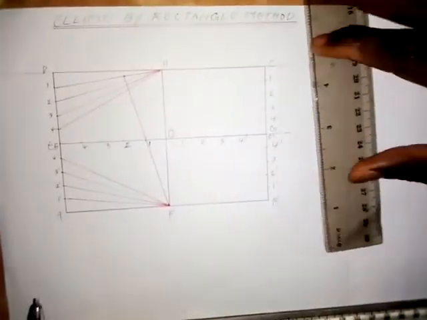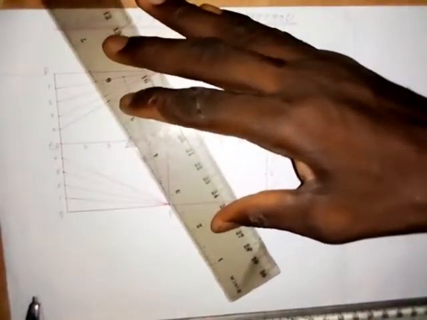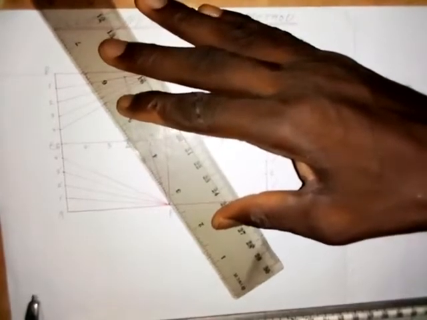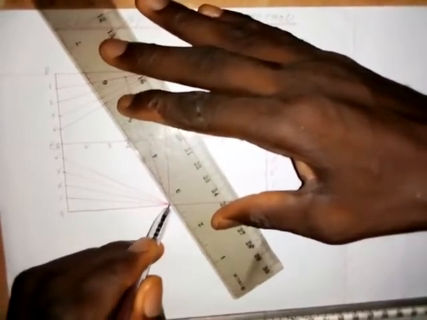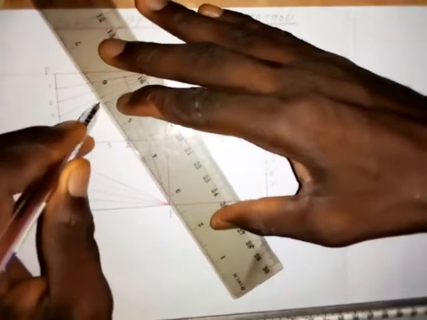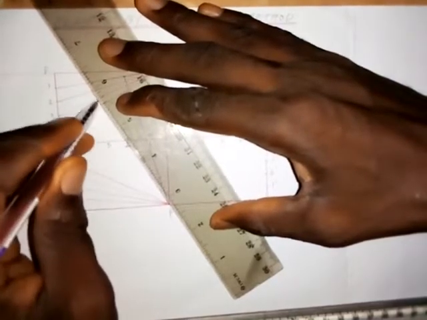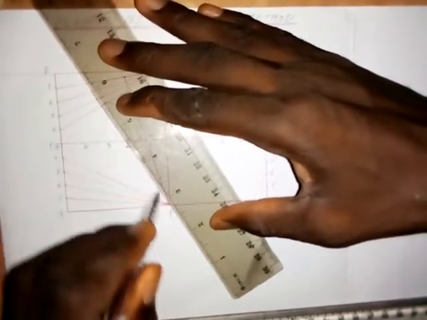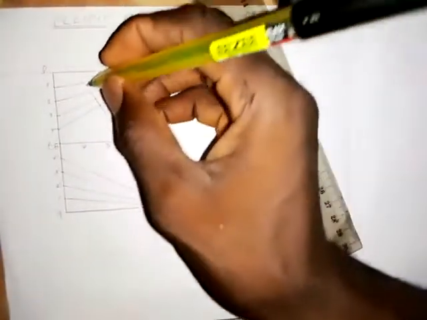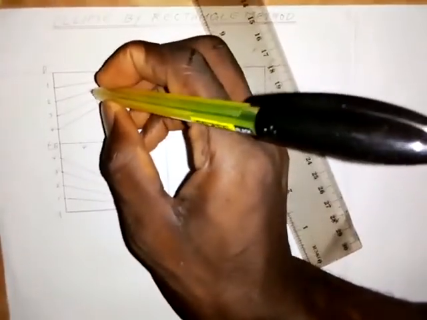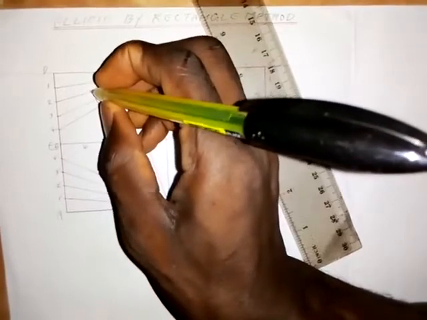Okay. So the next is from this same point F, draw a line passing through 2 and meeting line 2 at this point here. Okay, so take note of this point where they intersect.